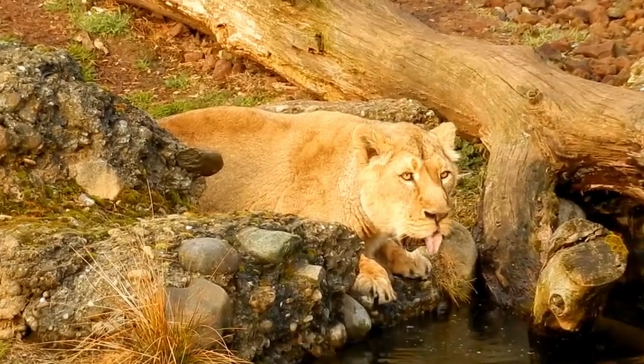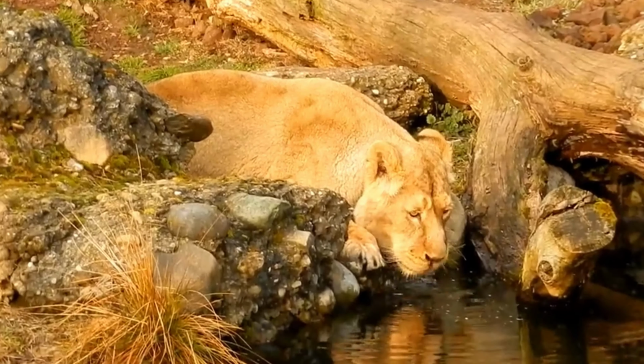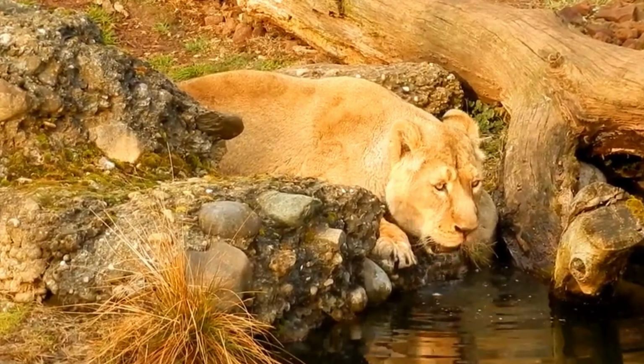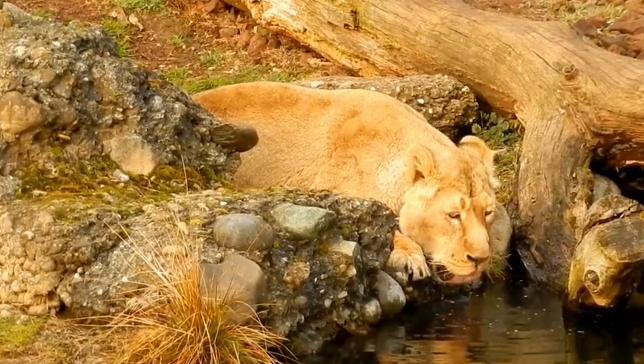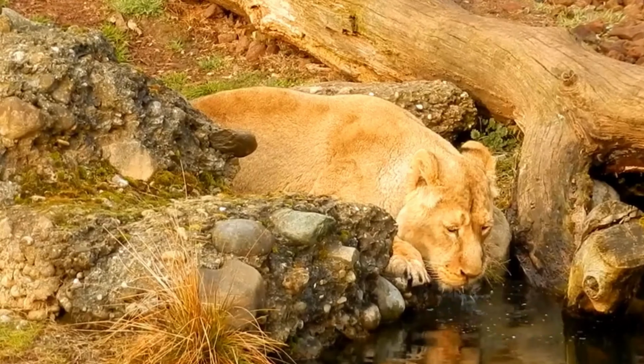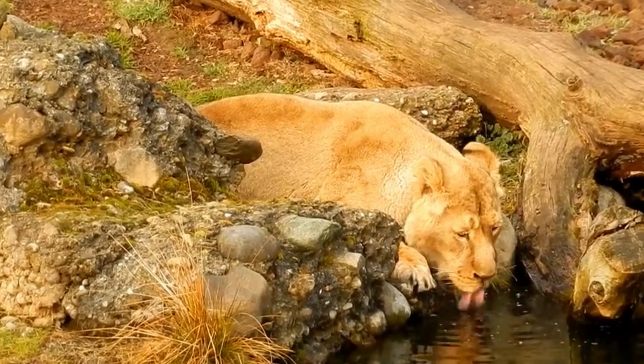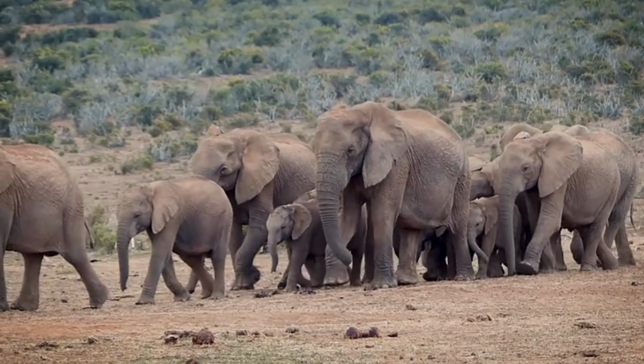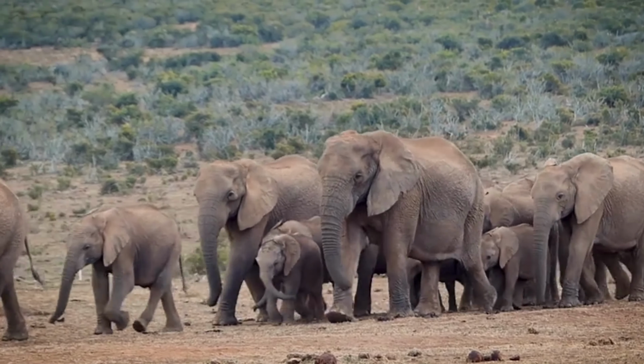Unlike cold-blooded animals, mammals are warm-blooded because they can regulate their internal body temperature, keeping it stable regardless of the outside environment. When it's cold, mammals shiver to generate extra heat. Muscles contract and relax rapidly, producing warmth through friction and increased metabolic activity.